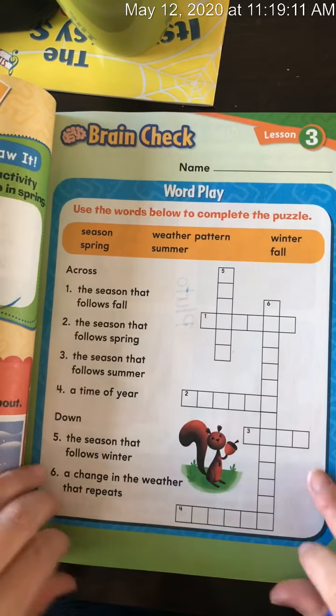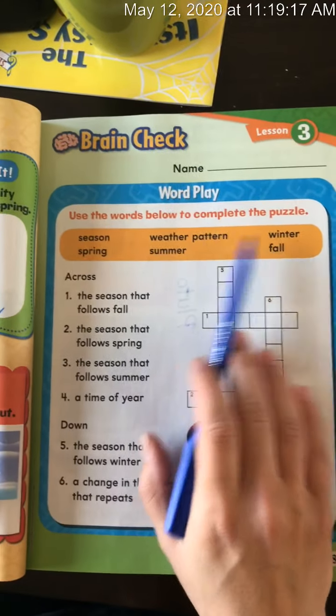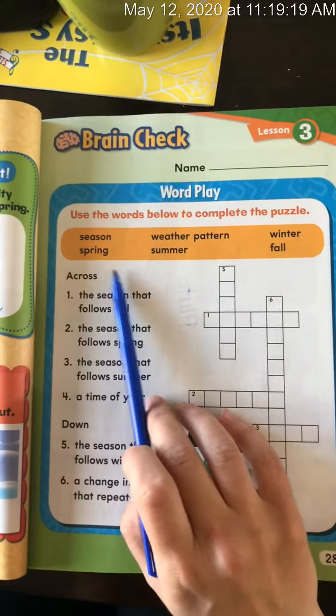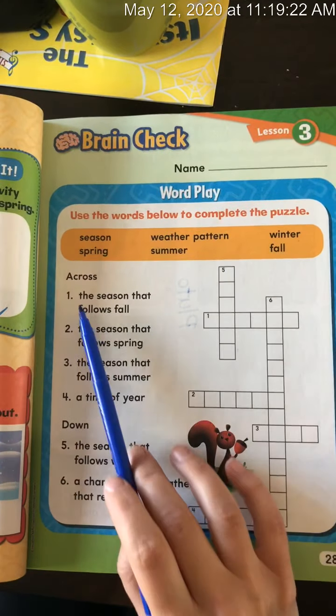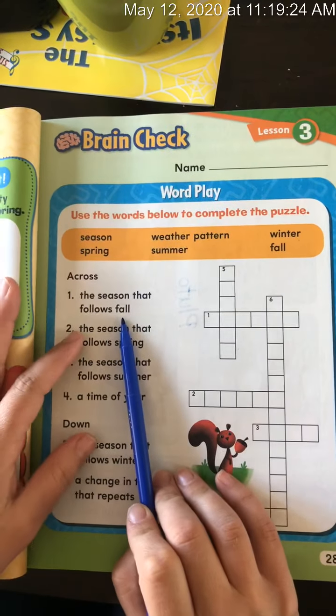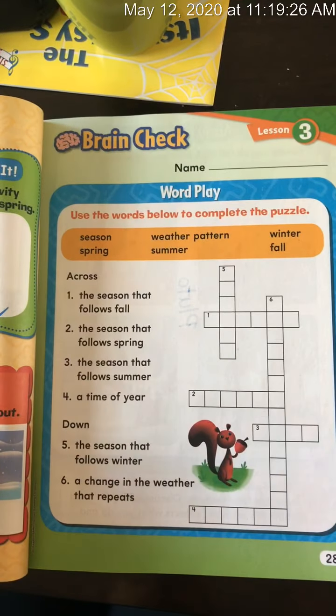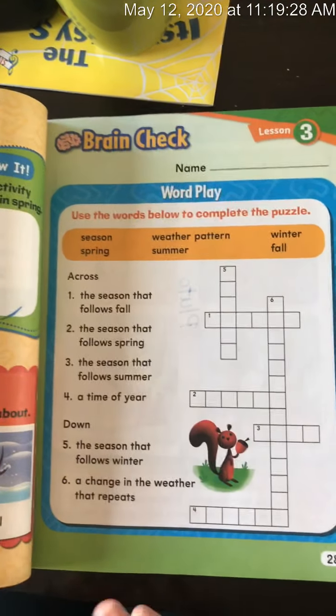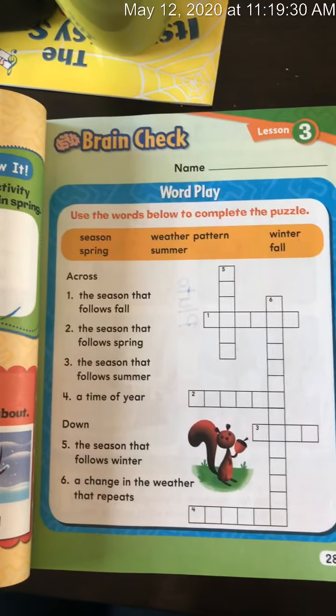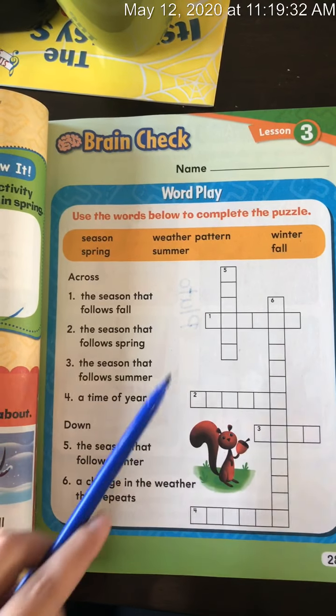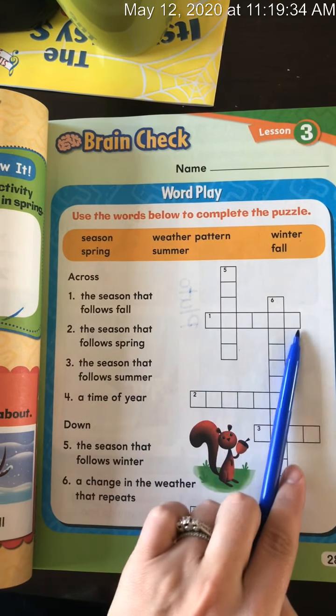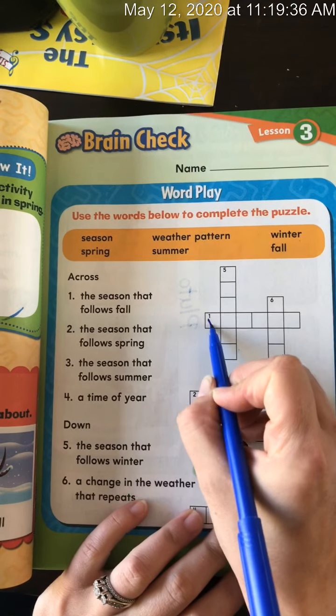Now, we have a crossword puzzle. We've got 2 pages left, and you are done. So we have season, weather pattern, winter, spring, summer, and fall. So it says the season that follows fall. Well, what comes after fall? Remember, fall is like September, October, November time. What comes after that? After that is winter. So number 1, going across right here, we're going to write winter.